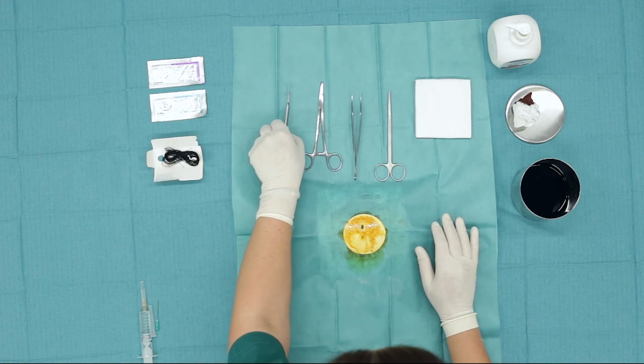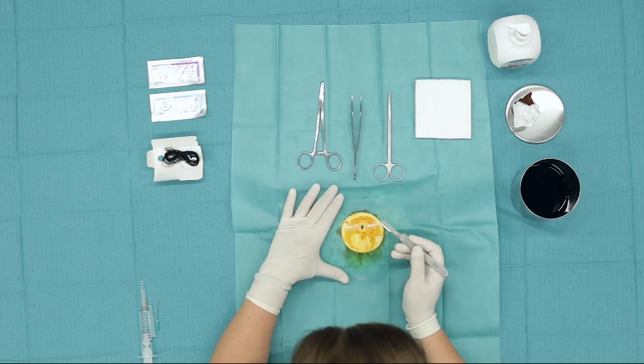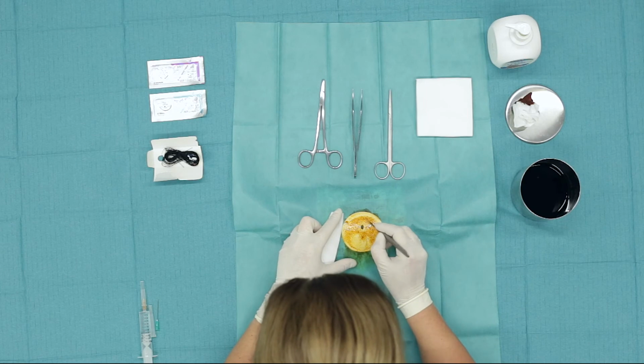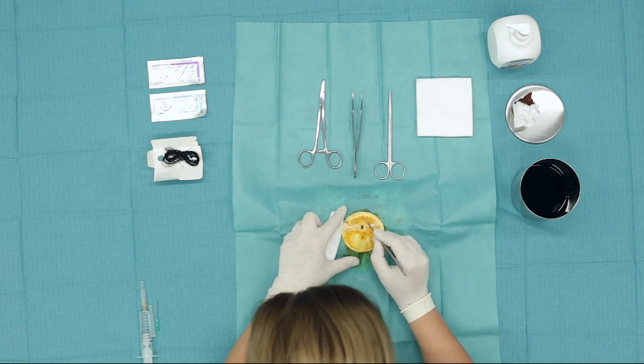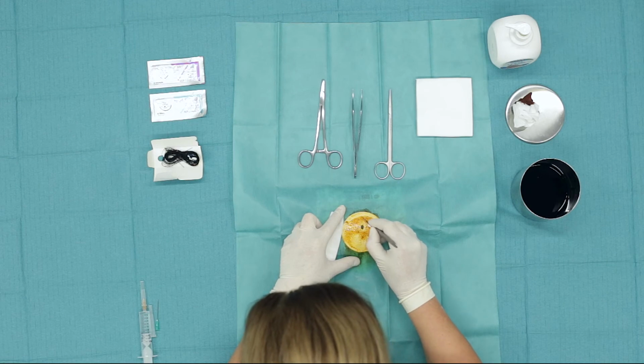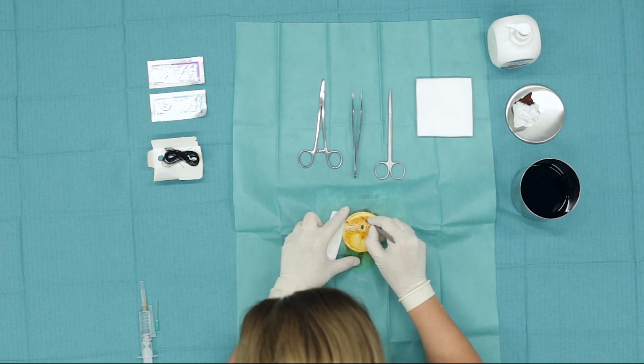I then proceed to the excision of the formation. I will make the incision spindle-shaped as we said, starting with the tip of the scalpel in the corner of the surgical wound that will be created.